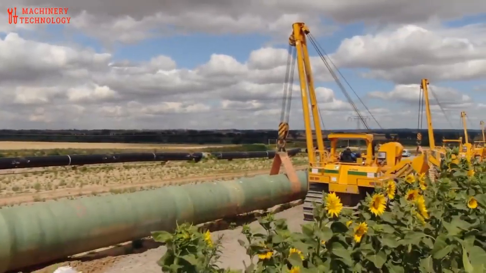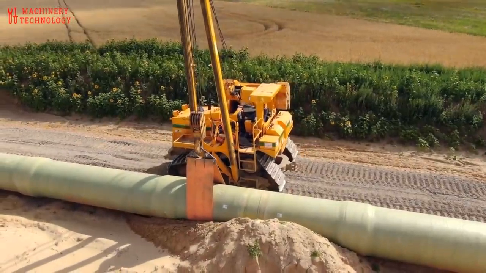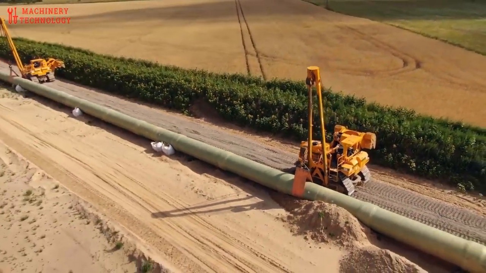The gas pipes are laid and assembled in the trenches, with sections of the pipe connected using either welding techniques or mechanical fittings. This ensures secure and leak-proof joints.